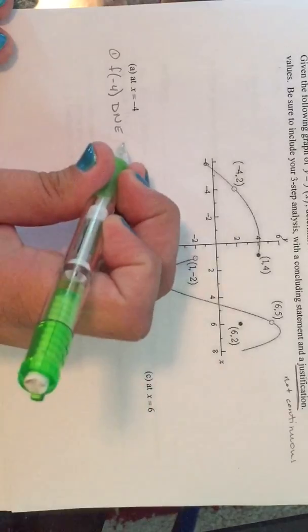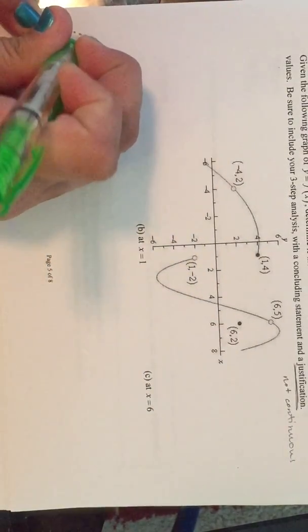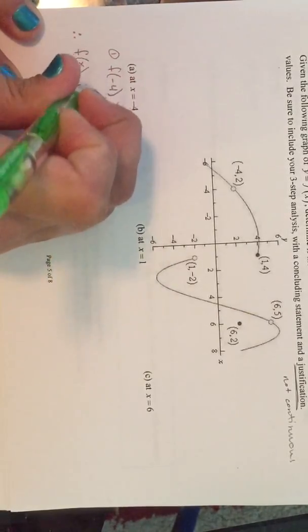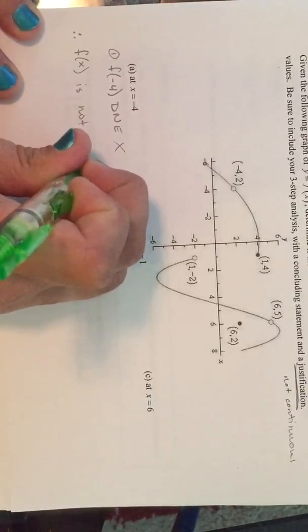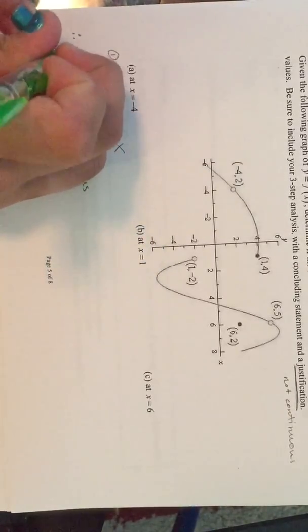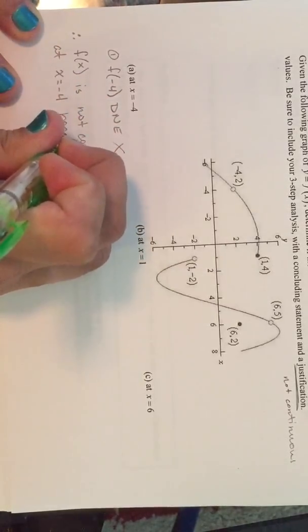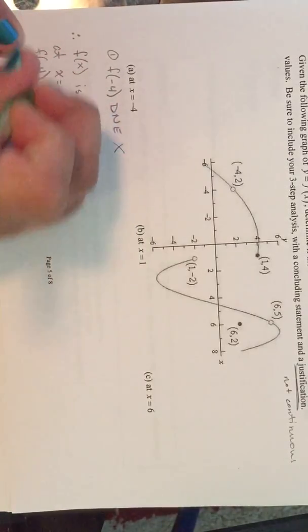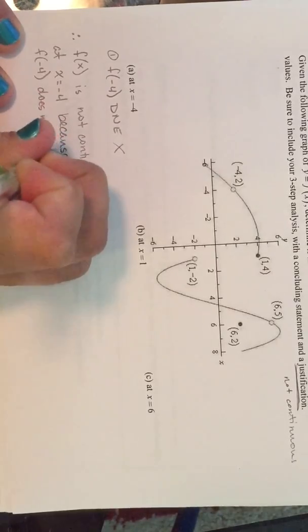Because we've already got one that does not work, okay? So I'm going to say, therefore, f of x is not continuous at x equals -4 because f of -4 does not exist.